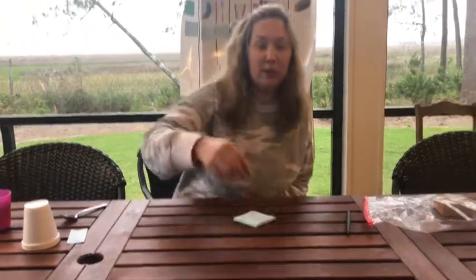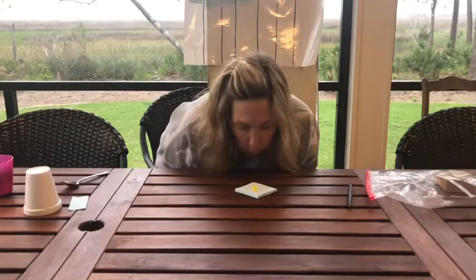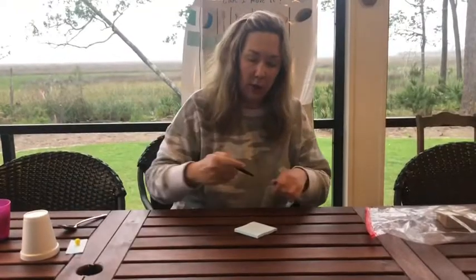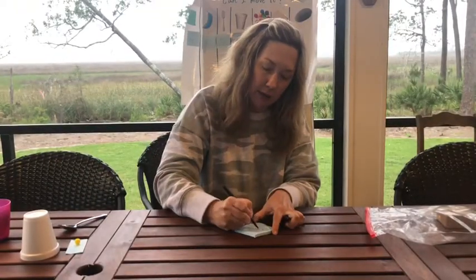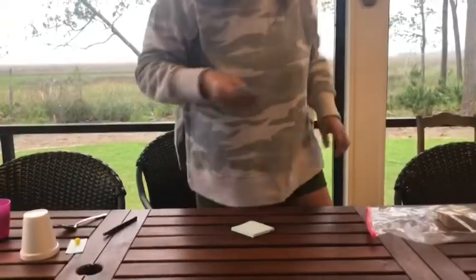Whoa, look how far I was able to get it to go. All right, I'm gonna do it one more time. Almost all the way across the table, so I definitely could get the pom-pom to move. So I need another smiley face. Let's put it on our poster.